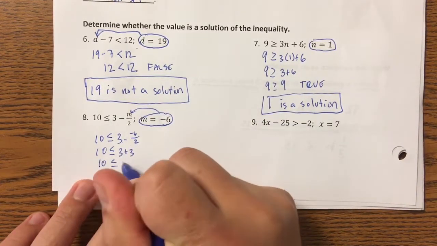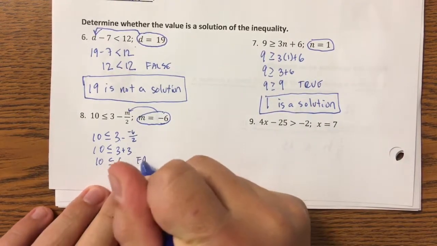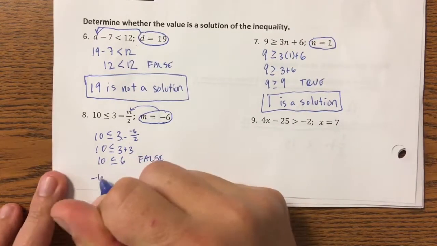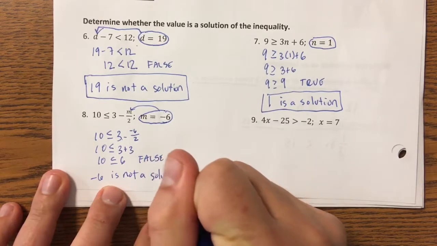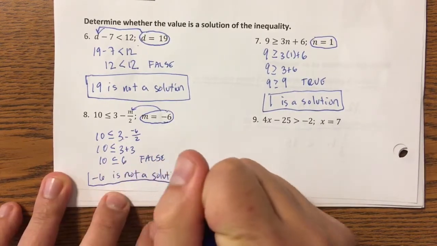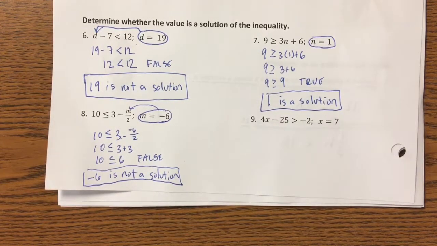So is 10 less than or equal to 6? No, that's wrong. That's a false statement. So that means that -6 is not a solution. In other words, -6 does not satisfy the inequality.